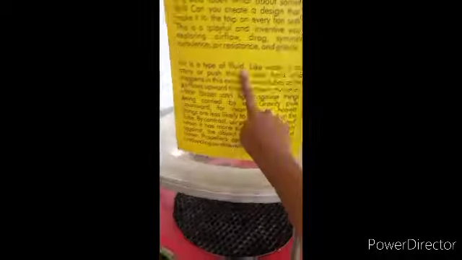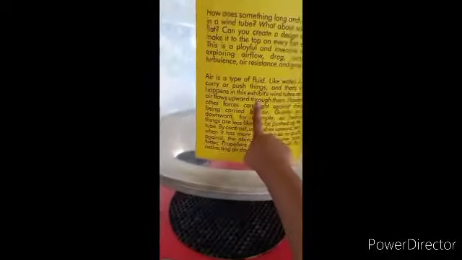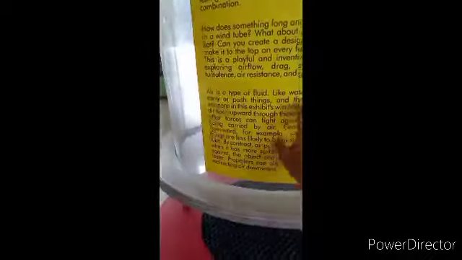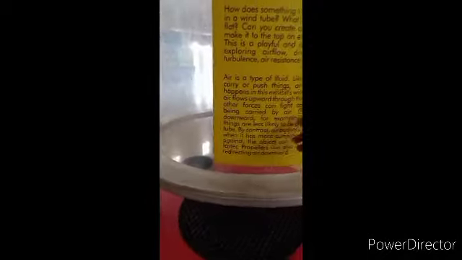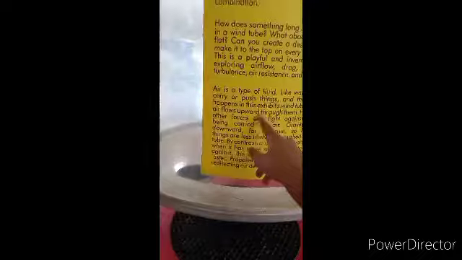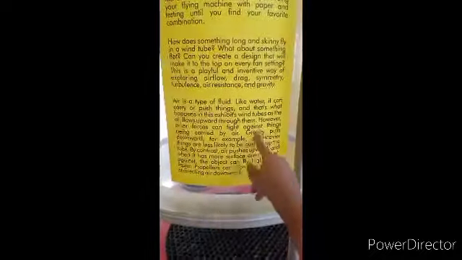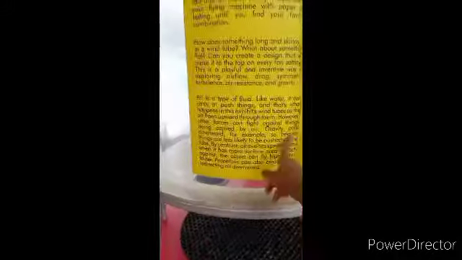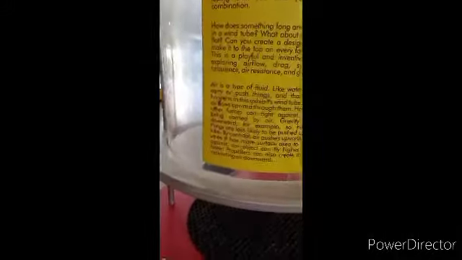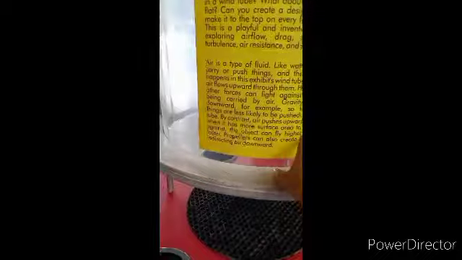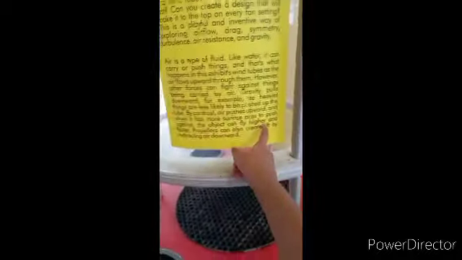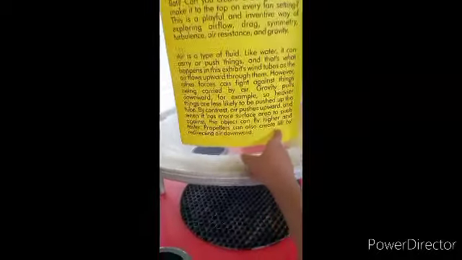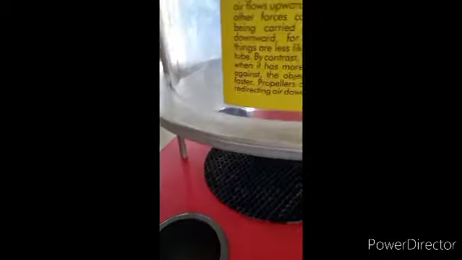Air is a type of fluid like water. It can carry or push things because of its energy, and that's what happens in the exhibit's wind tubes as the air flows upward. However, other forces can fight against being carried by air. Gravity pulls downward, so heavier things are less likely to be pushed up, like the plastic that we used before. And when an object has more surface area to push against, it can fly higher and faster. A propeller can also create lift by redirecting the air downward.